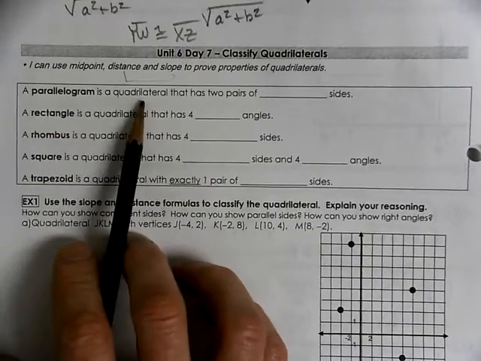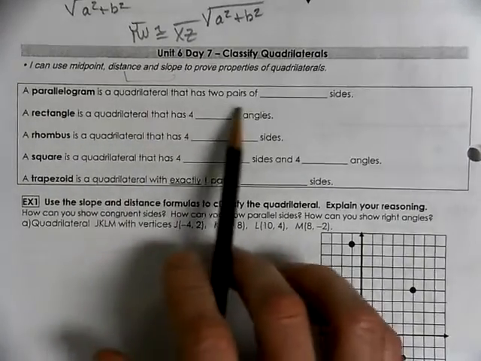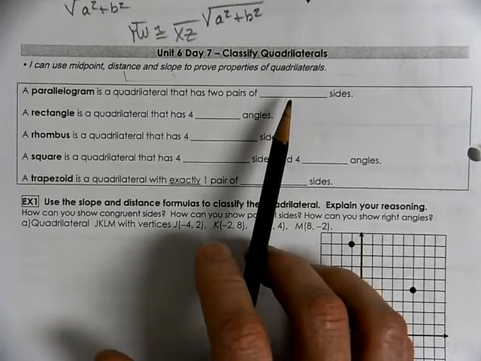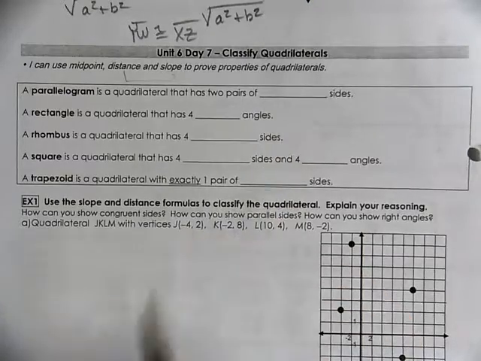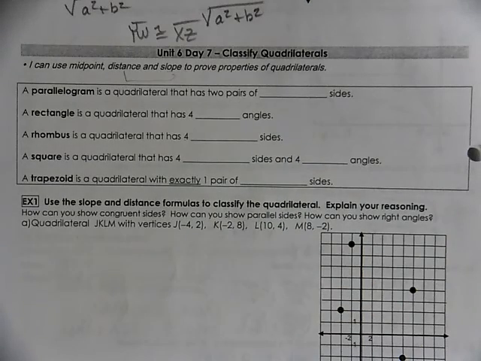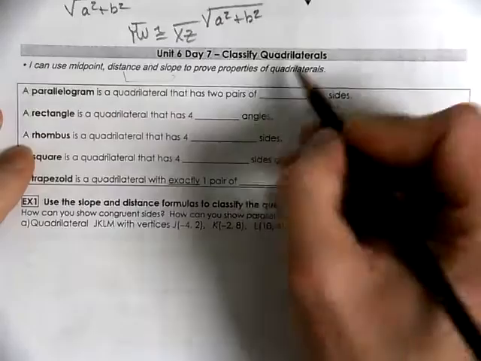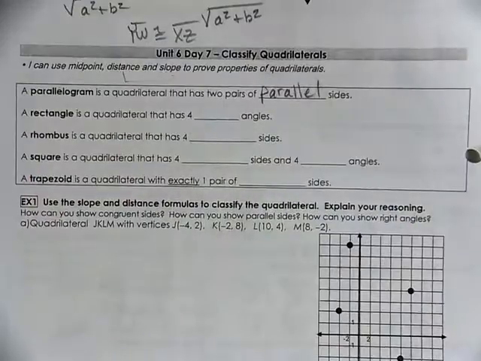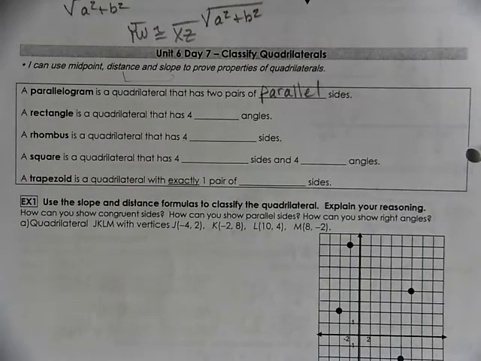A parallelogram is a quadrilateral that has two pairs of what type of sides? Now this is arguable, but by definition, a parallelogram is going to have two sets of parallel sides. We know that a parallelogram is also going to have two sets of congruent sides. The opposite sides are congruent in every parallelogram. But by definition, that's what a parallelogram has.